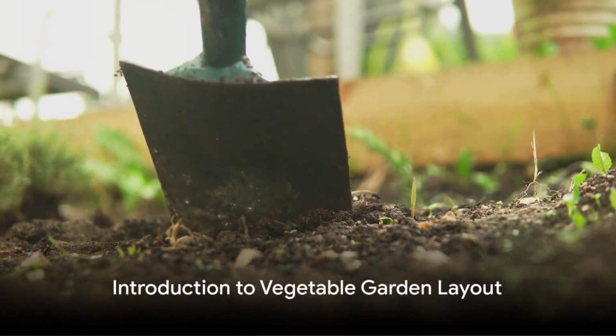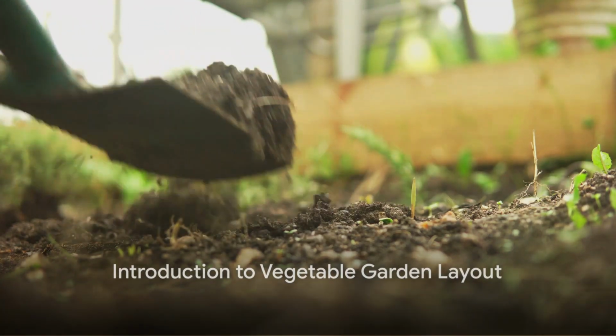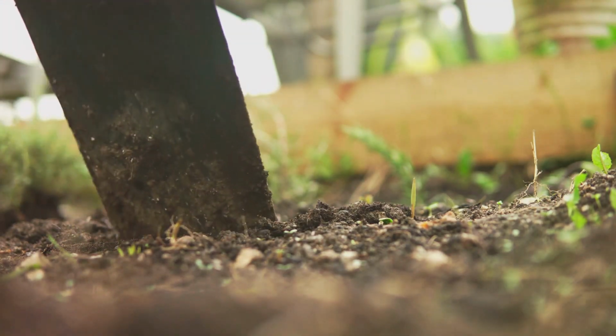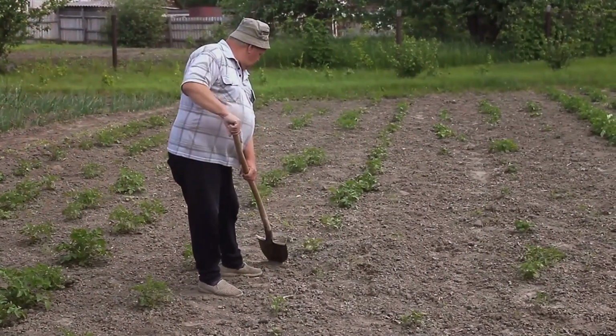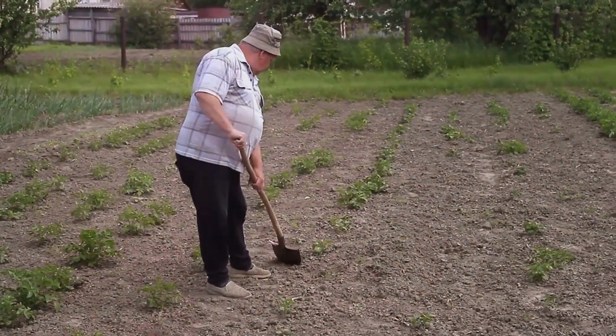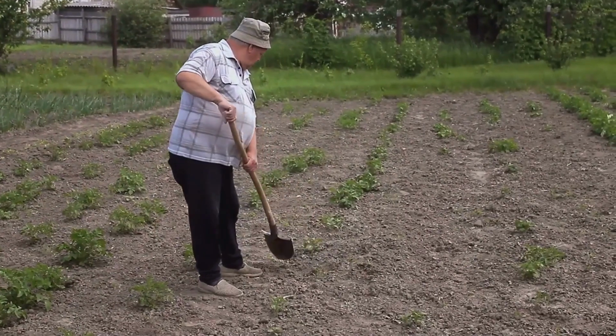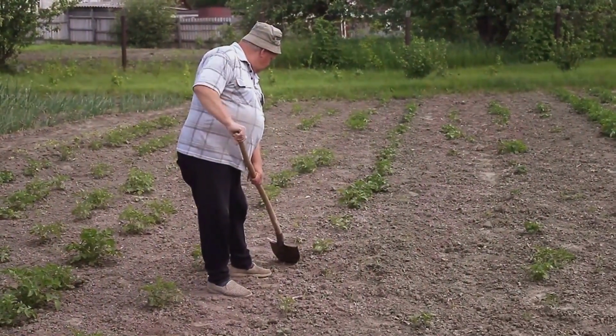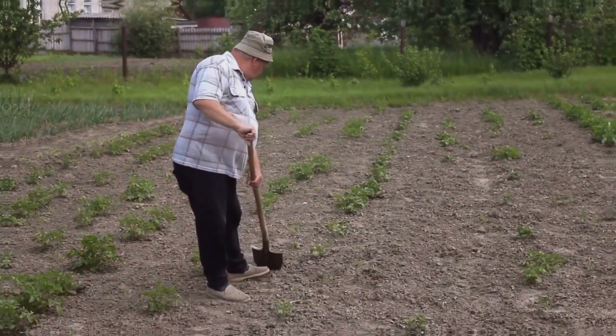Ever wondered if there's a way to increase the yield of your vegetable garden without expanding its size? Well, the answer lies not in the size of the garden, but in its layout. Welcome to a journey of discovery that will transform the way you approach your vegetable garden.